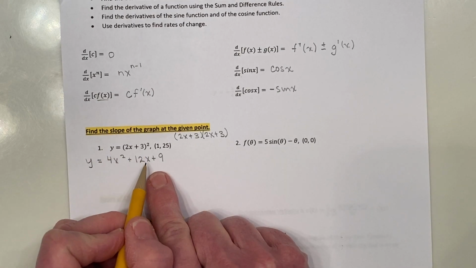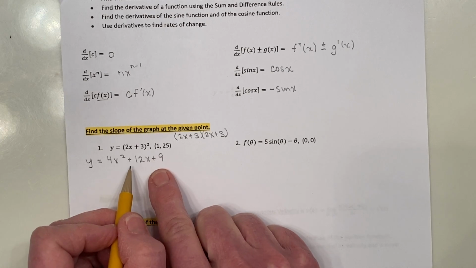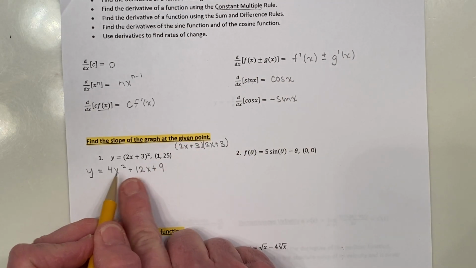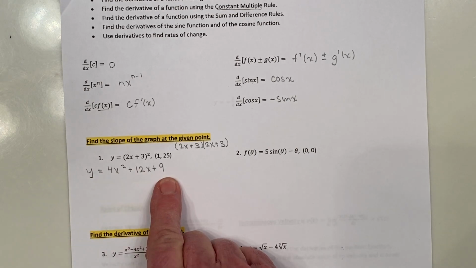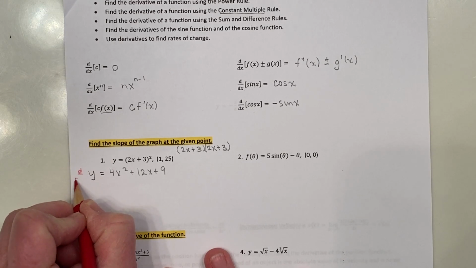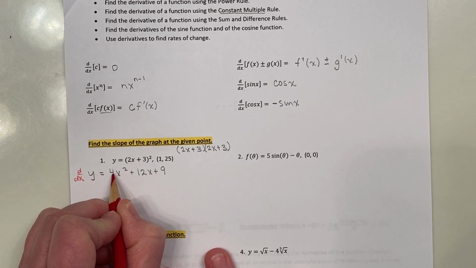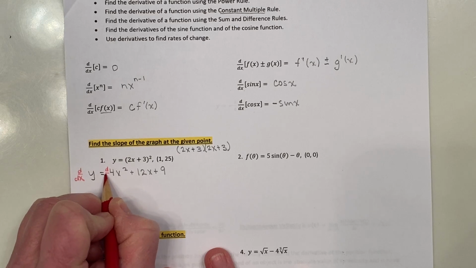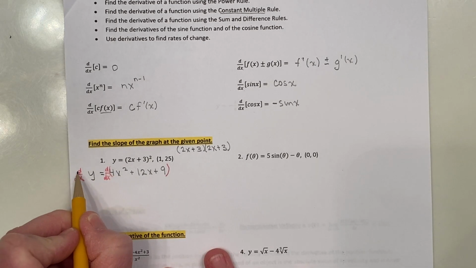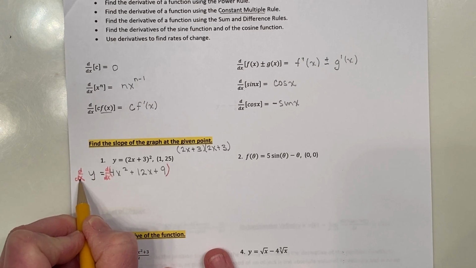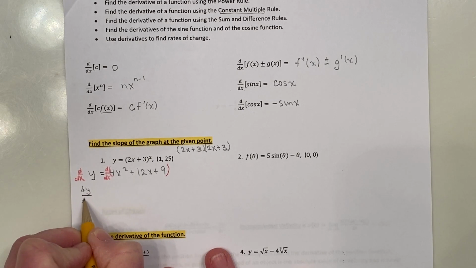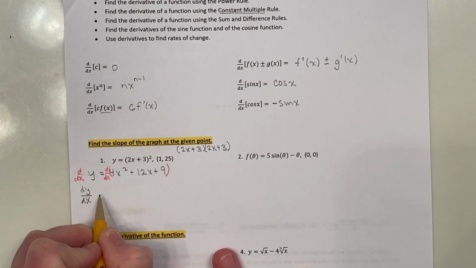Now that I have expanded and multiplied, I'm able to use the sum and difference rule up here to find the derivative of each of these terms. So what we're doing is we're finding the derivative with respect to x, since the equation is in terms of x, of both sides of this equation. So what's the derivative of y with respect to x? Well, we just think of that as dy dx. This is notation that represents the derivative.